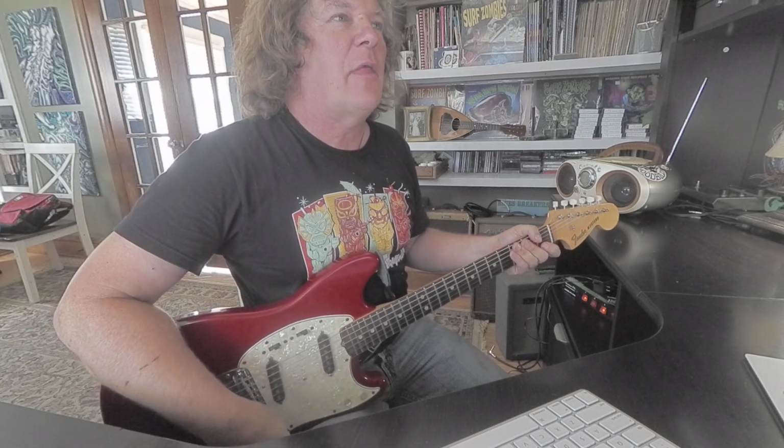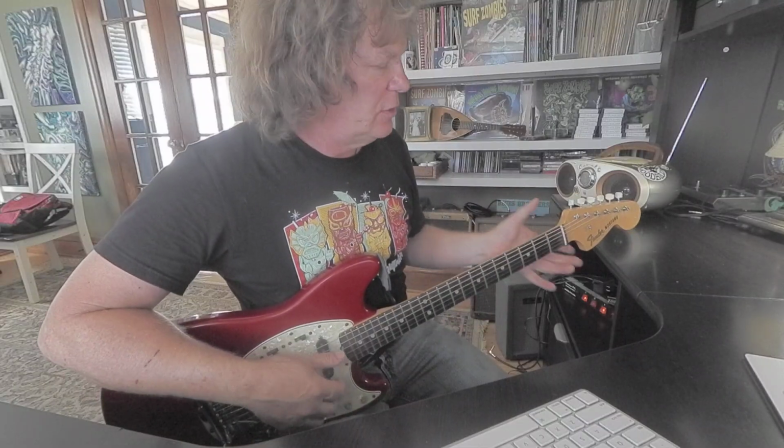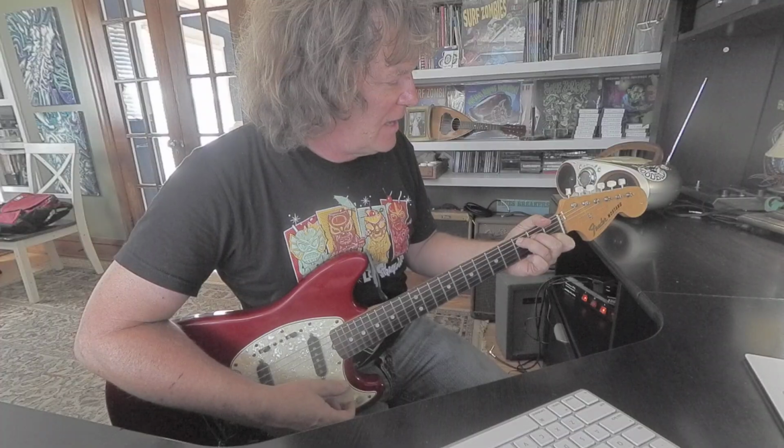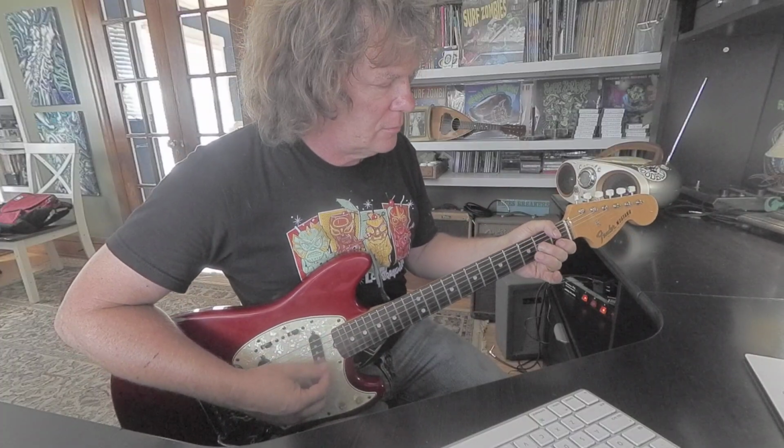I'm still thinking about the CAGED system, and let's work on the first pattern, which is the C shape. So you all know the C chord, I'm sure. There is a scale associated with that shape. It would be like this. That's C, D, E, F, G, A, B, C.